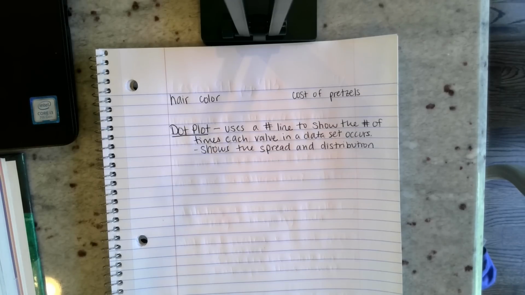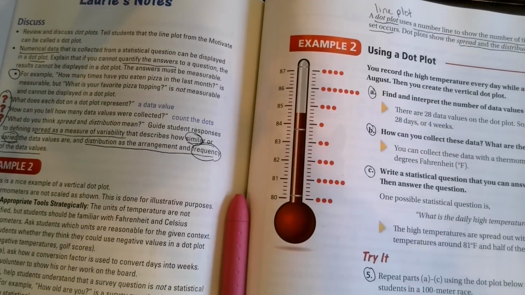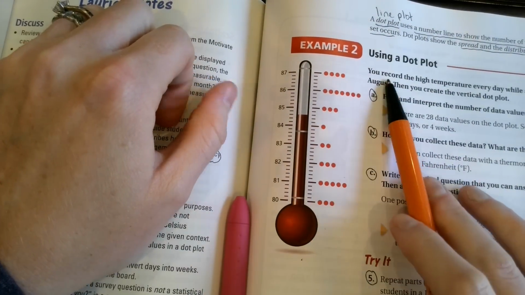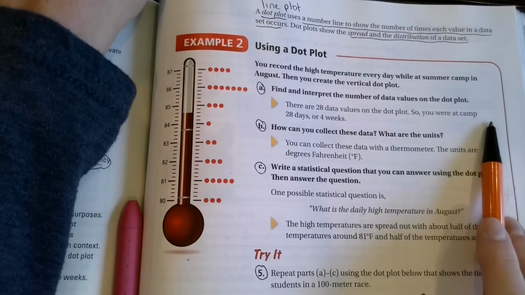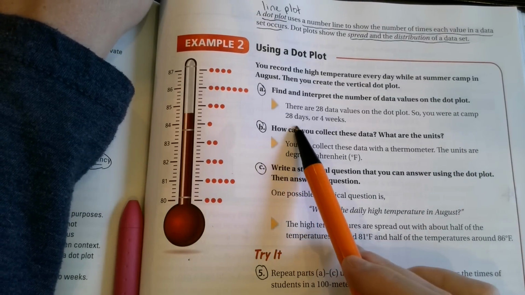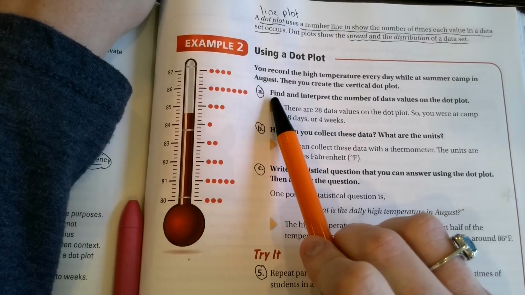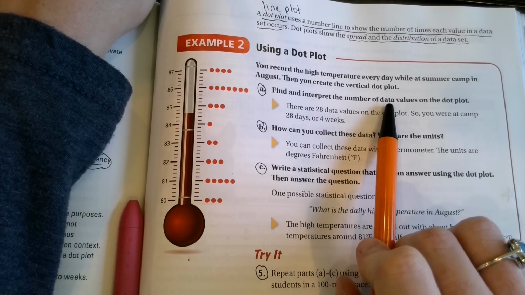So let's look at a dot plot. Looking at this dot plot, it says you record the high temperature every day while at summer camp in August, then you create the vertical dot plot. Find and interpret the number of data values on the dot plot. So what that means is just find the number of data values. Let's count them to see how many data values there are.